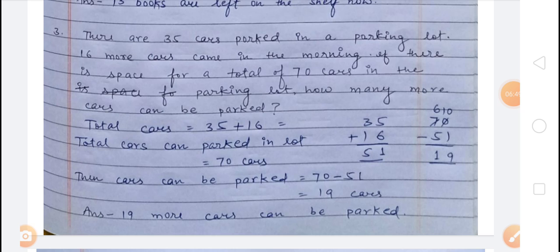parked? Okay, so total number of cars is 35 plus 16. On adding 35 and 16, 5 ones plus 6 ones, that is 11 ones, and 1 will be carried over to tens, and 3 plus 1 is 4, and 4 plus 1 carry is 5, that is 51.